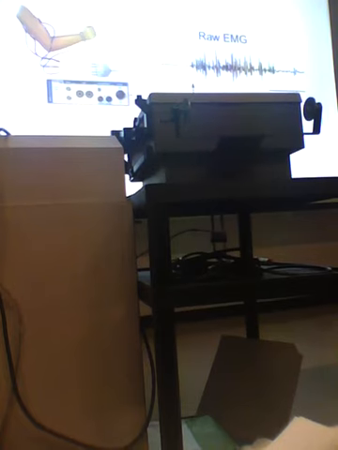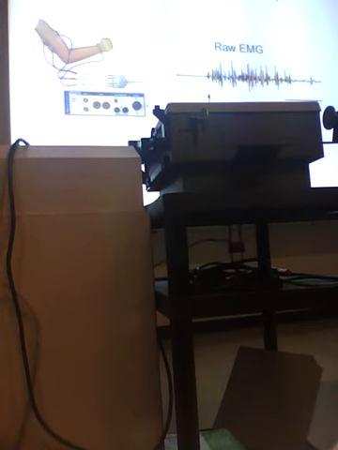So here's just a picture of what it looks like. Here are the recording electrodes on top of the muscles, the biceps and the triceps, fed into an amplifier. And this is what a raw EMG, electromyogram, would look like. It looks a pretty messy record. But remember, there are many different muscle fibers and many different motor units that become active. And so you're recording the summed activity of many, many different motor units.